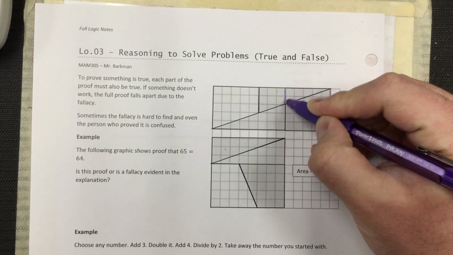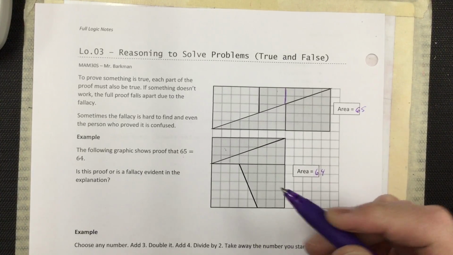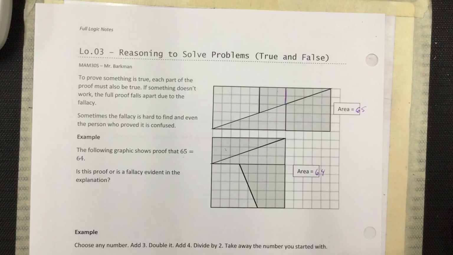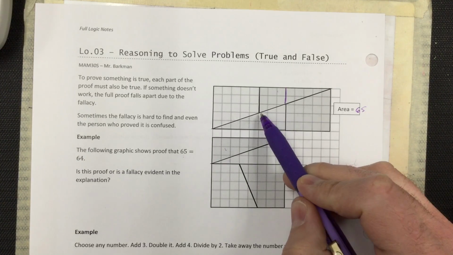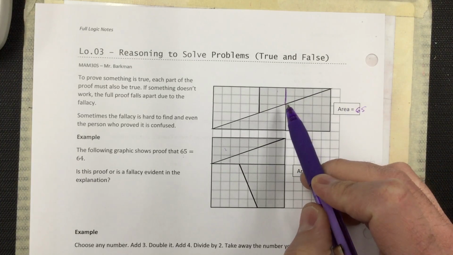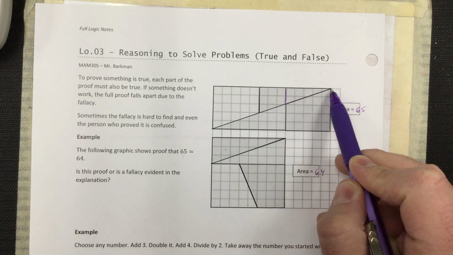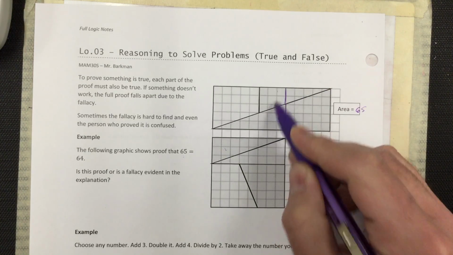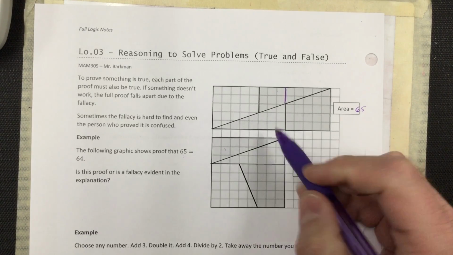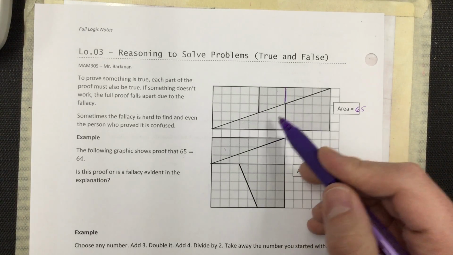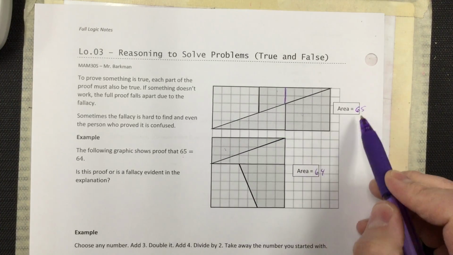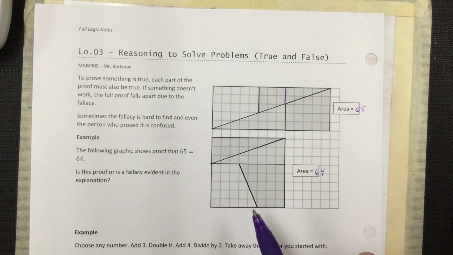If you remember from slope of a line, the slope of a line that has a rise of 3 and a run of 8 is different from a slope that has a rise of 2 and a run of 5. So these triangles are in fact not drawn correctly, and it creates a slightly larger triangle, and these become slightly larger as well, and we get an area of 65.